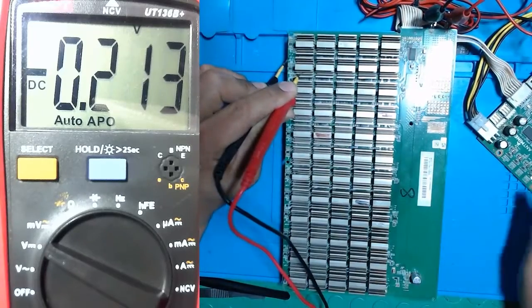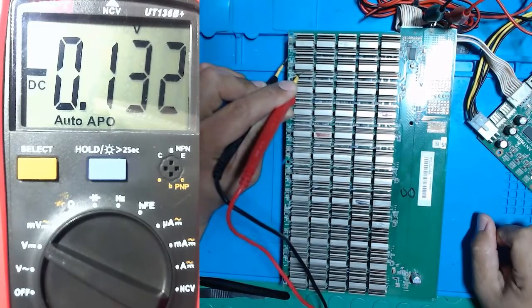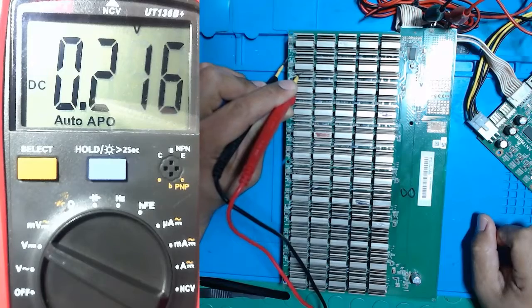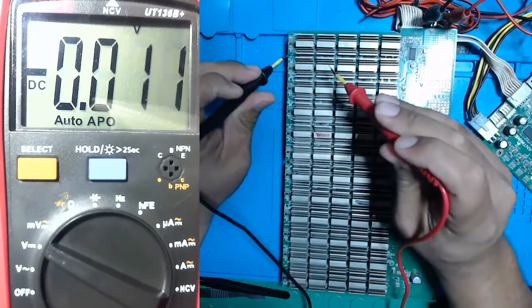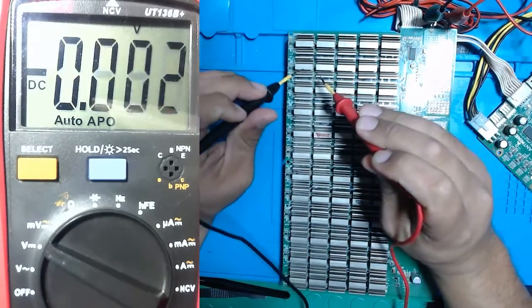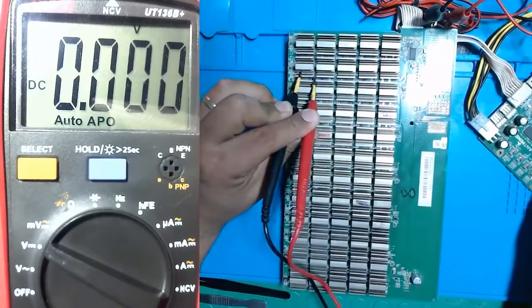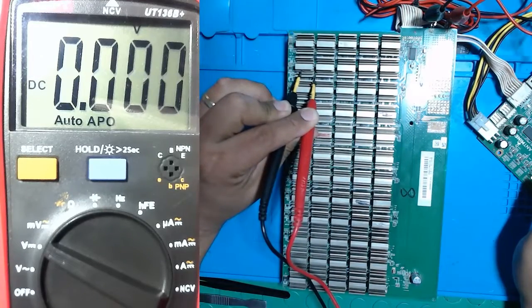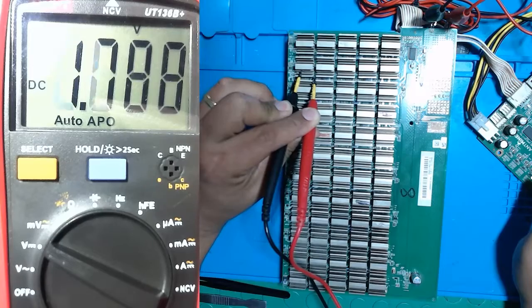Okay, there is low voltage. So let's go back to the last chip in this domain, and we have 1.8. So that means that chip is damaged or something else.